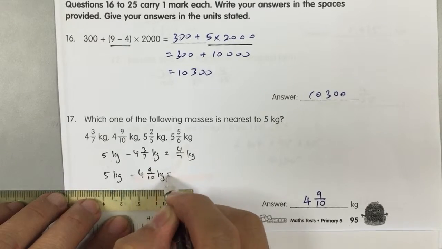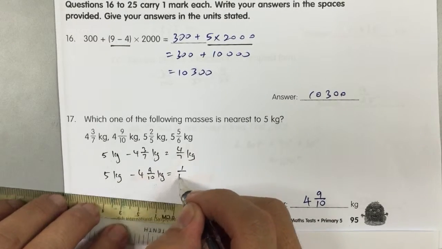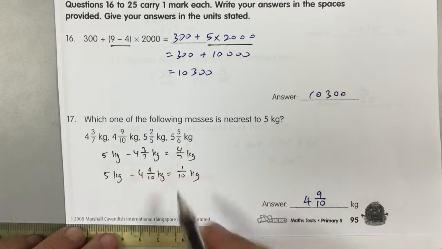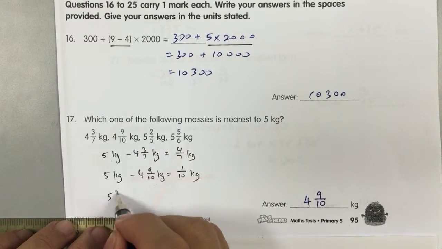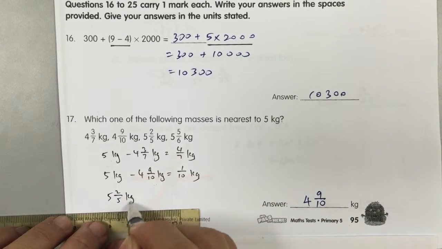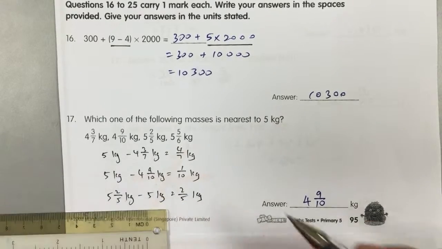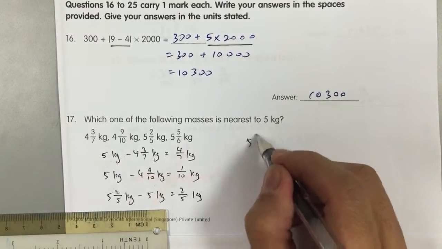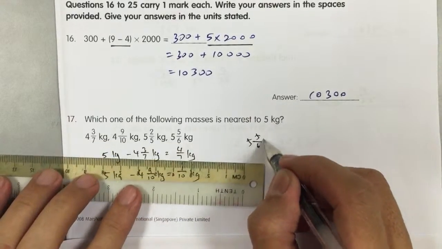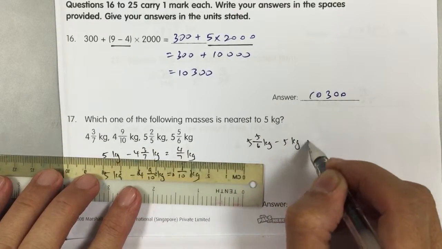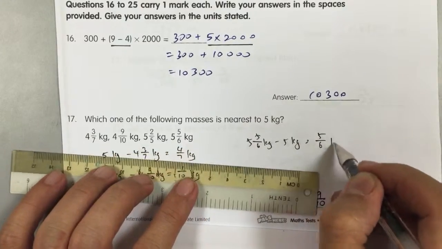Then I check which one give me the smallest kilogram. The third one, I have... and the last one, I have 5/6 kilogram, subtract 5 kg, I have 5/6 kg.